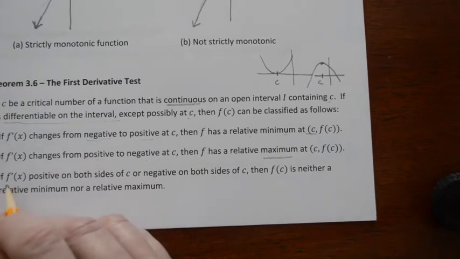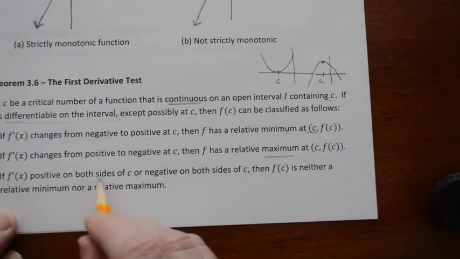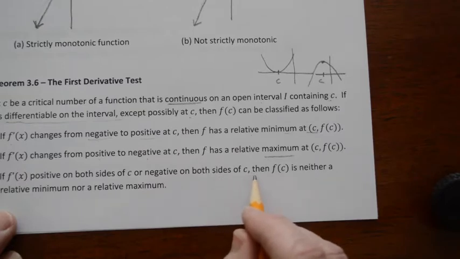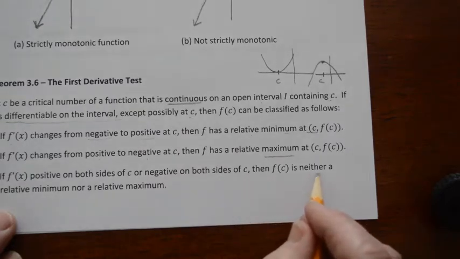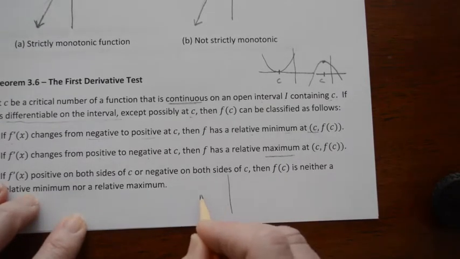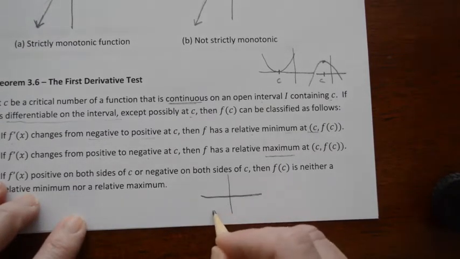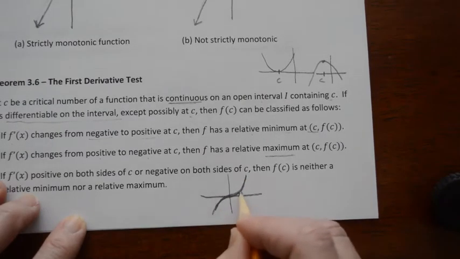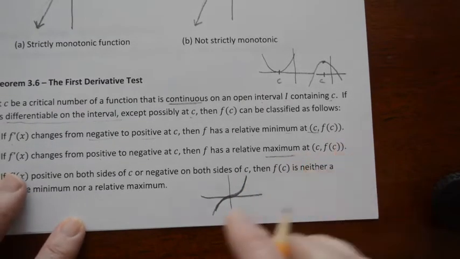if it goes positive to negative, that means it has a relative max at that point. If f prime is positive on both sides of C or negative on both sides of C, then f of C is neither a relative max nor relative min. That does happen sometimes when we've got something like this, where it does a very, very flat gradual turn.